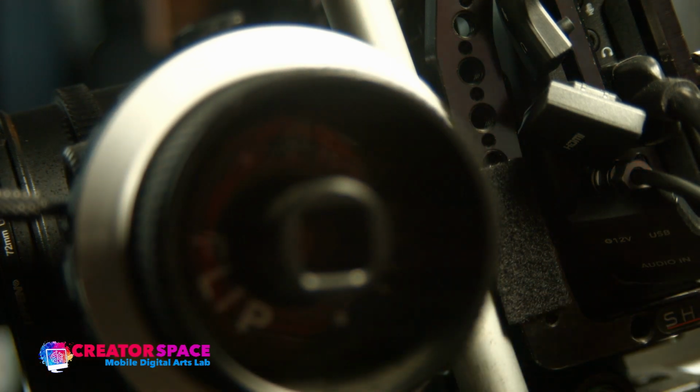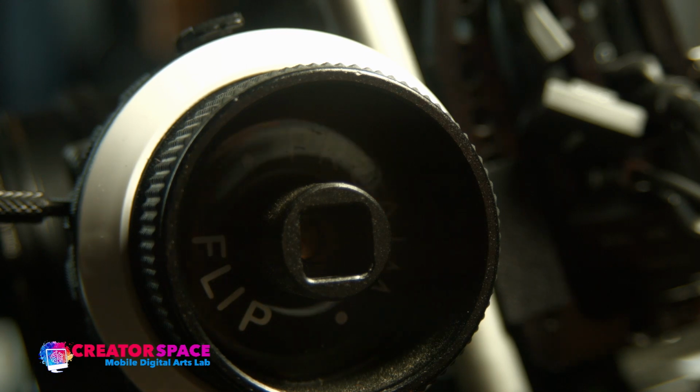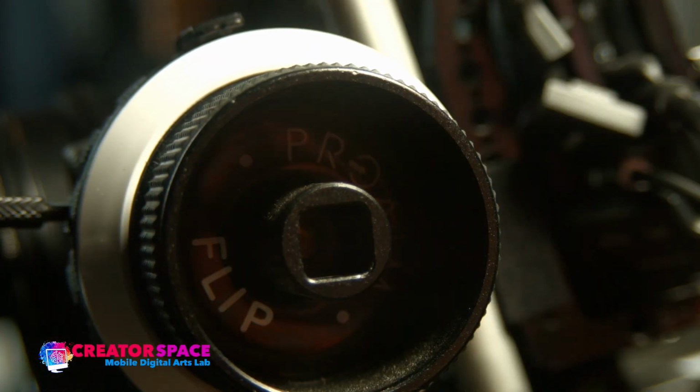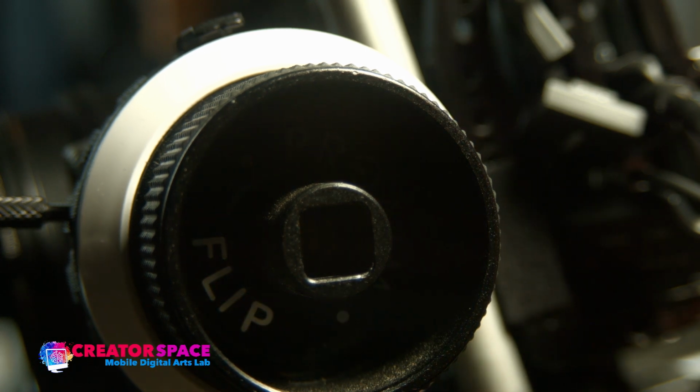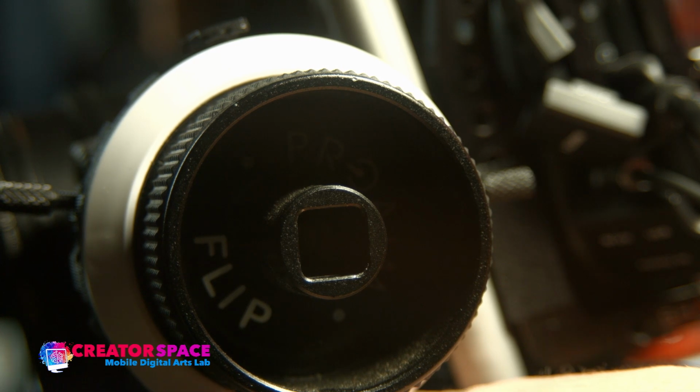Okay, so now I have this wheel, right, that I can actually spin to adjust my focus, right? And that's what's called a follow focus unit. So I'm just going to line it up, and we have these little gears.